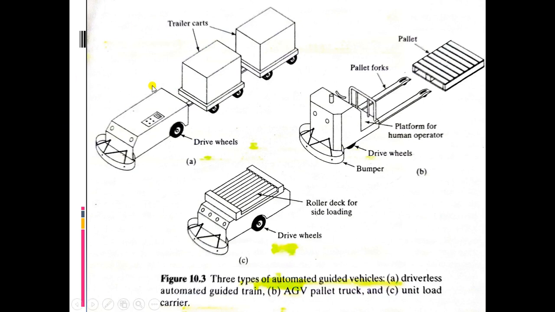Now these are automated guided vehicles. These are driverless. They will automatically sense the path and go along it.